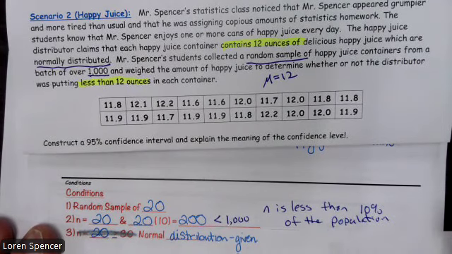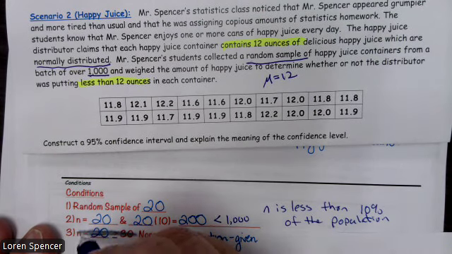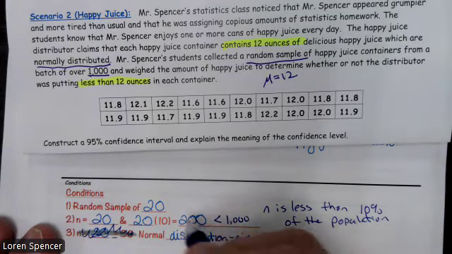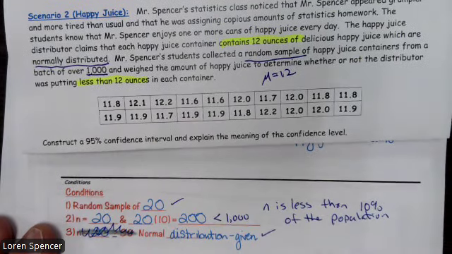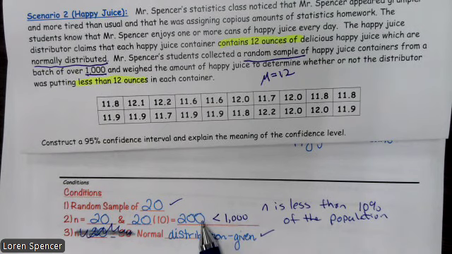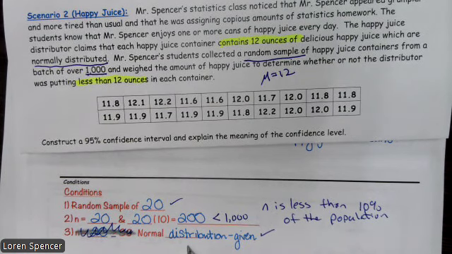Finally, we need to check normality. Well, in this case, our sample size of 20 is not greater than 30, so we can't say normal by the central limit theorem. But fortunately, up here, they said that it was normally distributed. So that was given to us, and we can just check that off. All right, so all 3 conditions have been checked. It's a random sample. The sample size 20 times 10 is 200, which is less than 1,000, so our n is less than 10% of the population. And they told us it was normal.